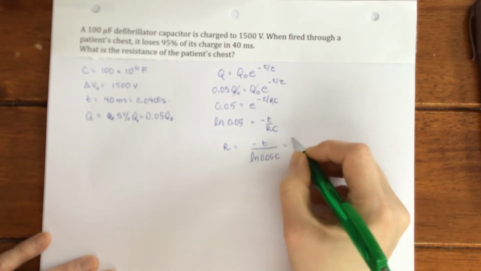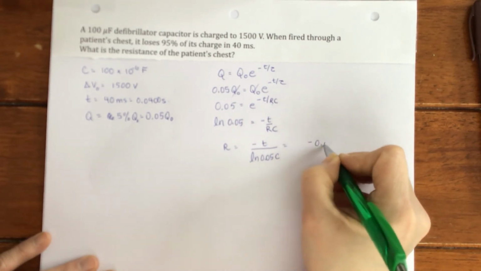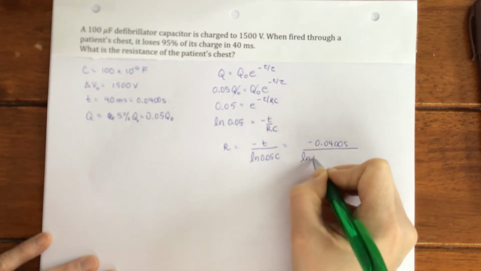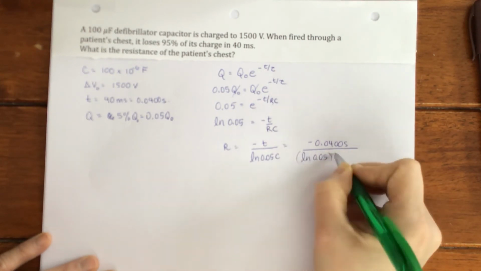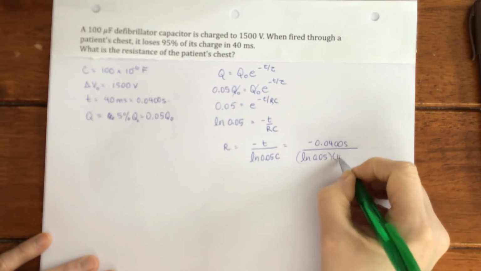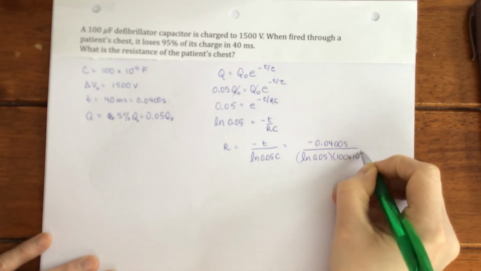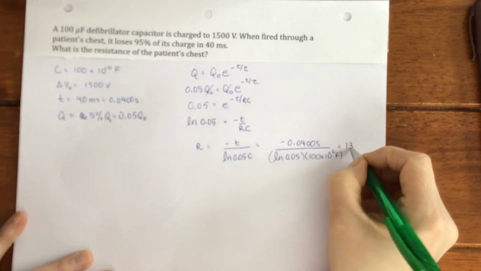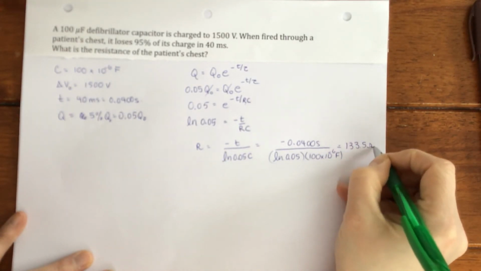So minus 0.0400 seconds divided by natural log 0.05 times the capacitance C, which is 100 times 10 to the minus 6 farads. And we get for our resistance 133.5 ohms, or 134 ohms when rounded to 3 sig figs.